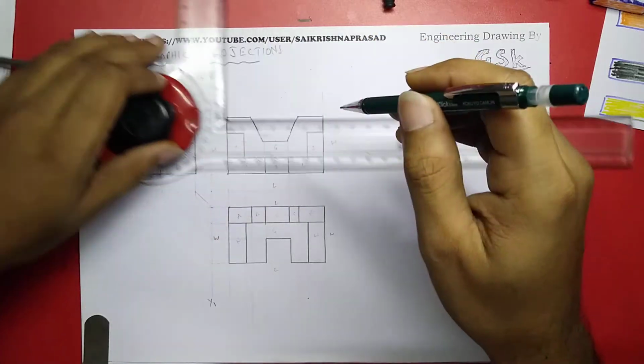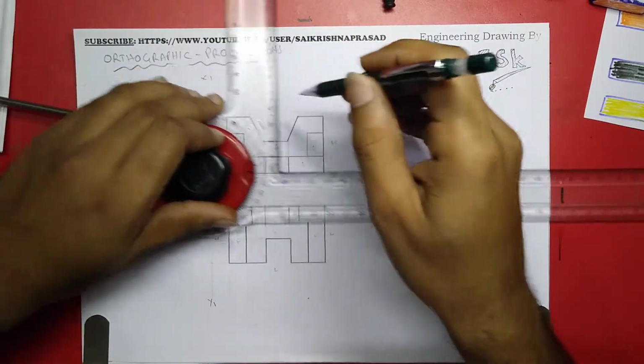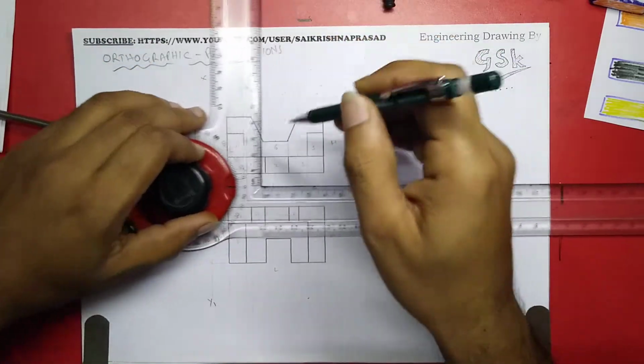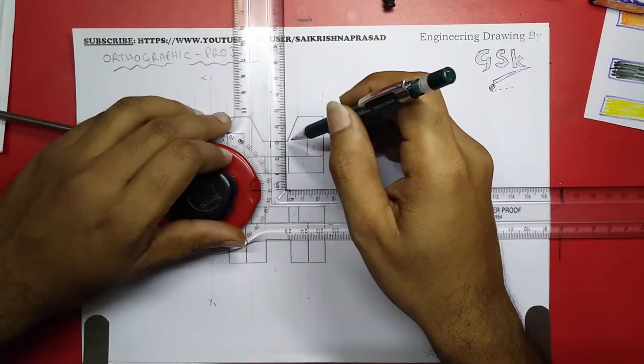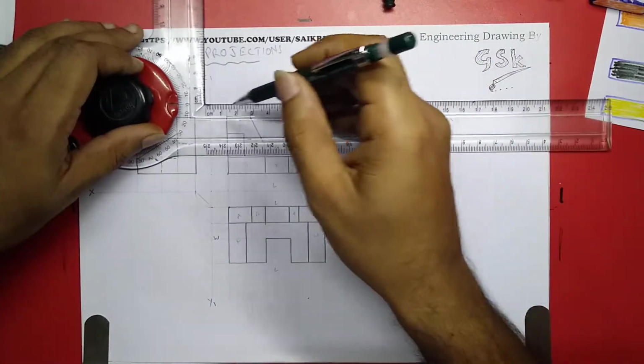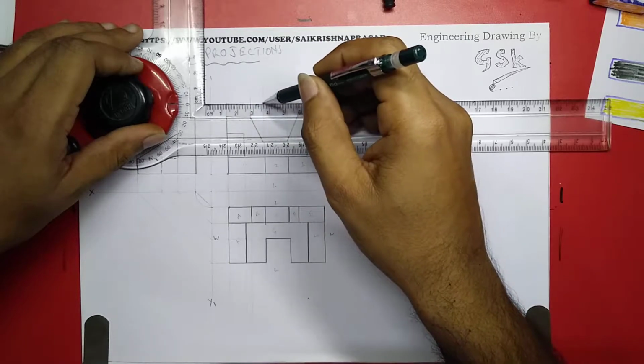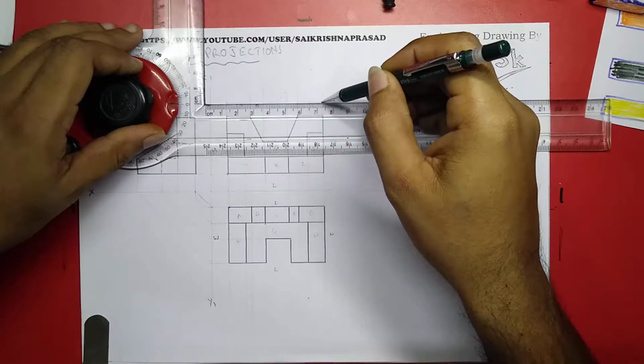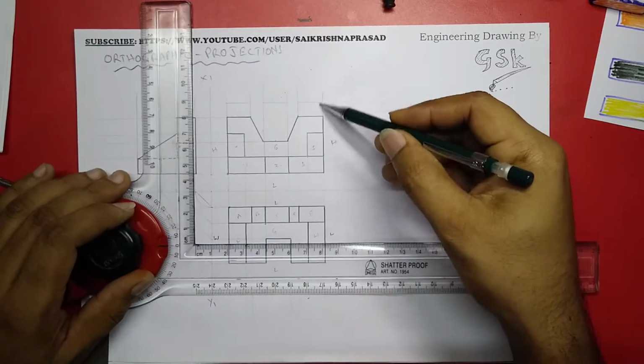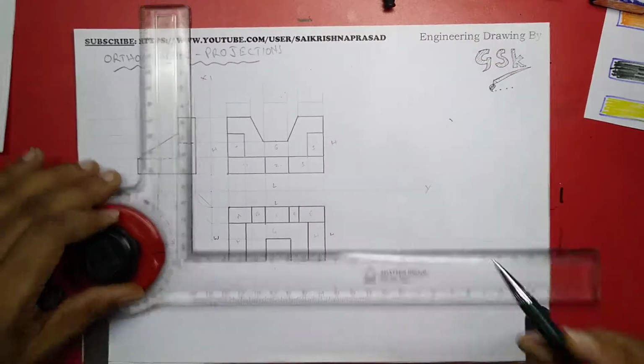I'm drawing the dimension lines outside, maintaining the 10 mm gap between the dimension line and the surface line.